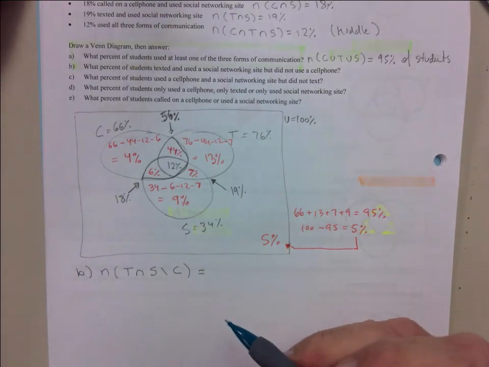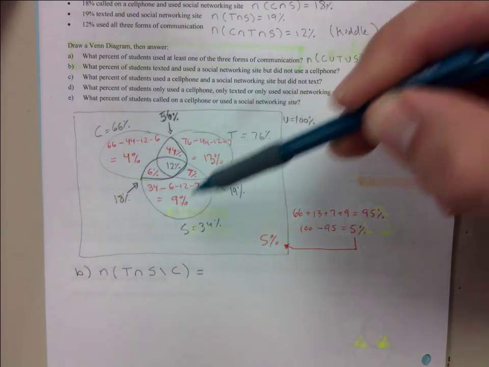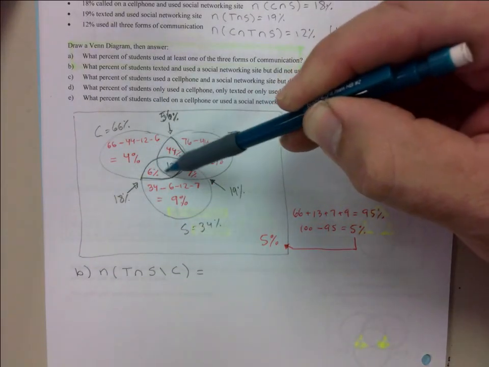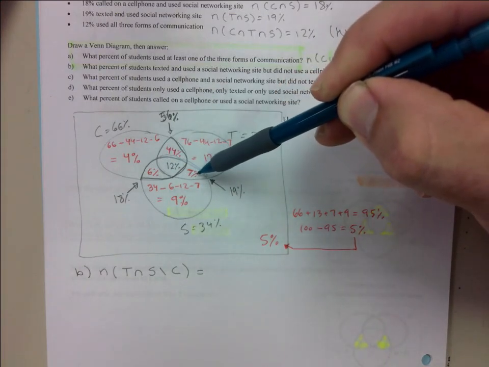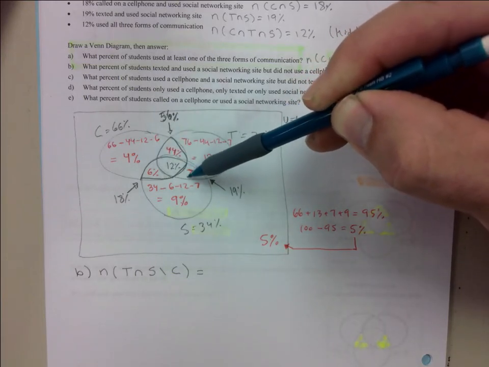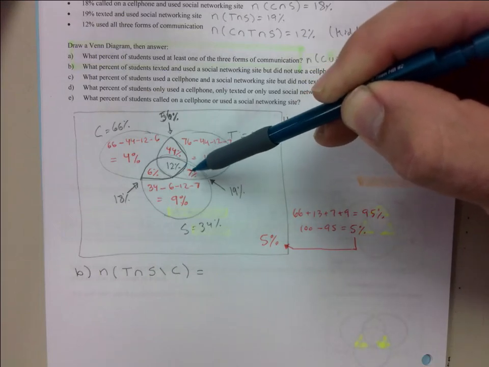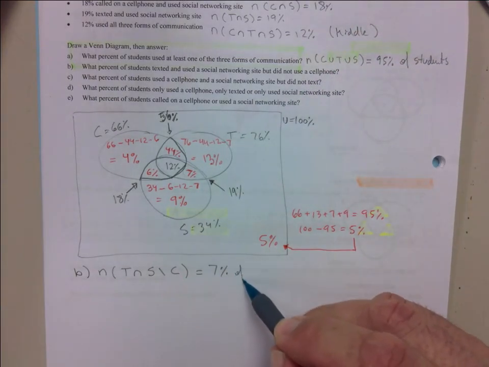Where would that be? Let's go look at our diagram. T and S, the intersection is here. That would be all of this. It would be 19%. But it doesn't want cell phone. It just wants this. It just wants the 7. That is the region this is referring to. Okay? So we go 7% of students.